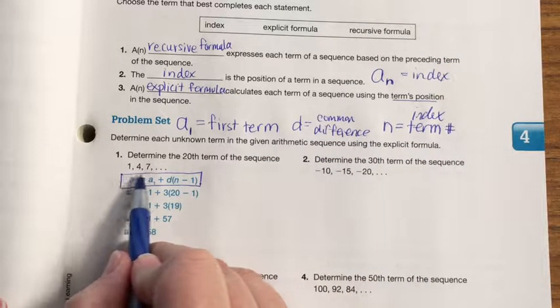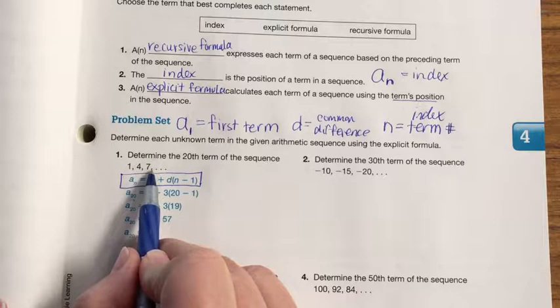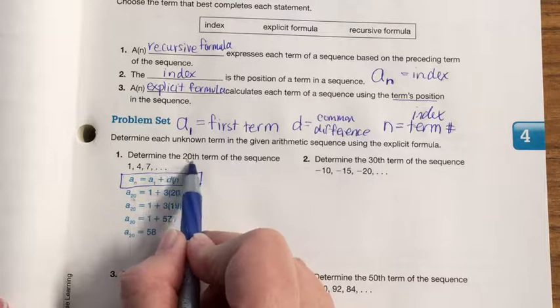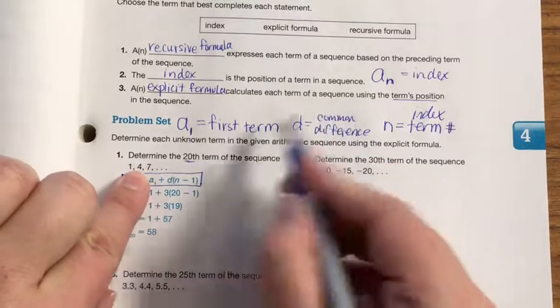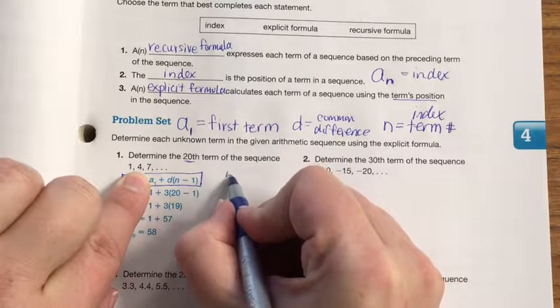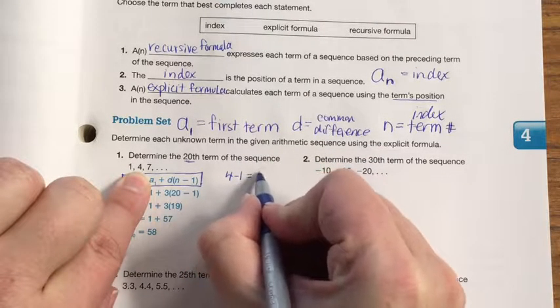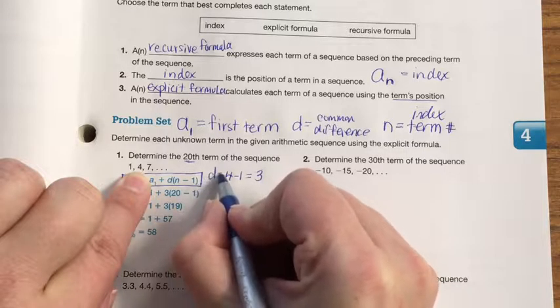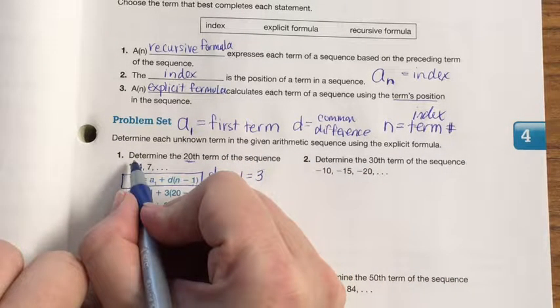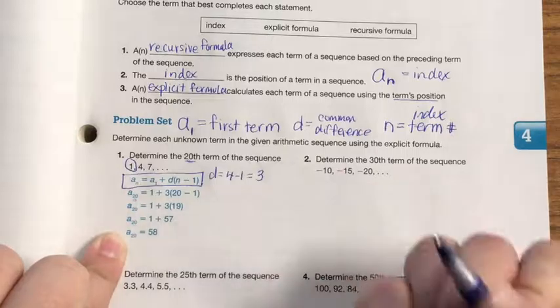Here's our sequence on number 1: 1, 4, 7. And we're supposed to find the 20th term. We start just like we did the last lesson. 4 minus 1 is equal to 3. So that's my D. And I can see that 1 is my first term.